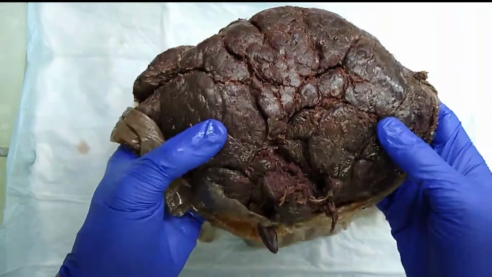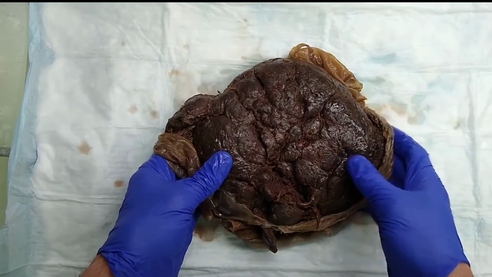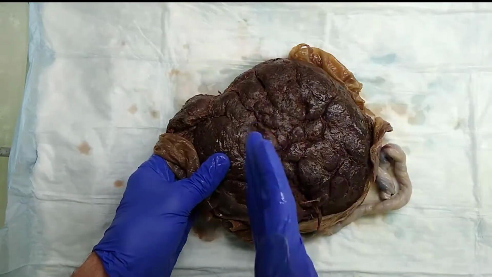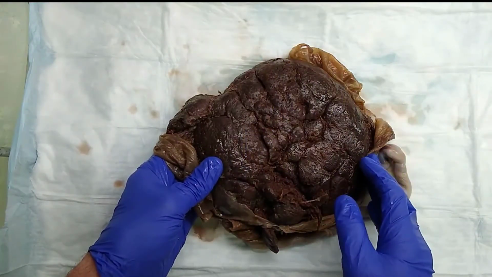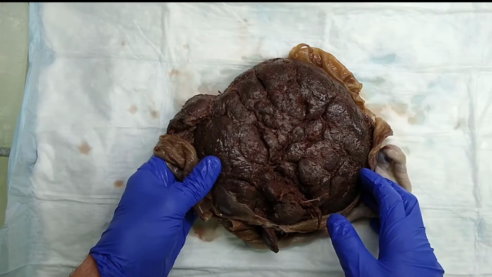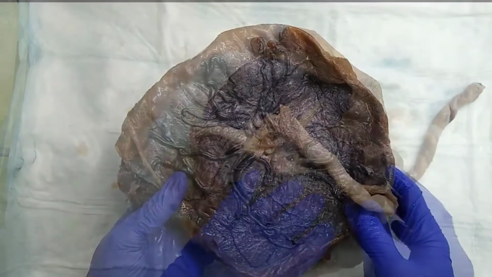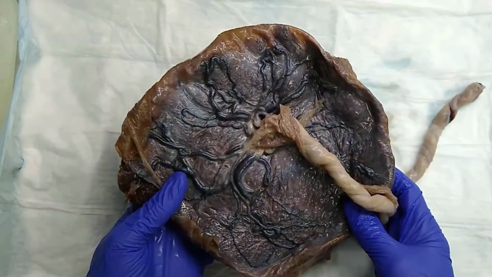Please note that when we are processing these placentas, we actually cut into the placenta, so we do like a bread loaf sectioning, and in that way we can see specific lesions that may be within the parenchyma. So that's the end of this session. Next we will look at some abnormal placentas.